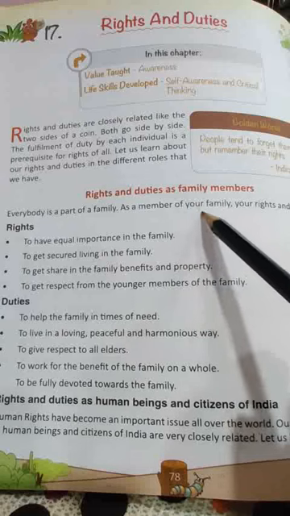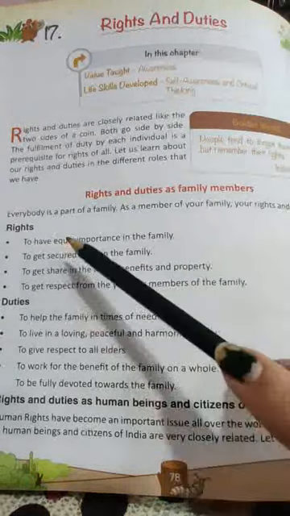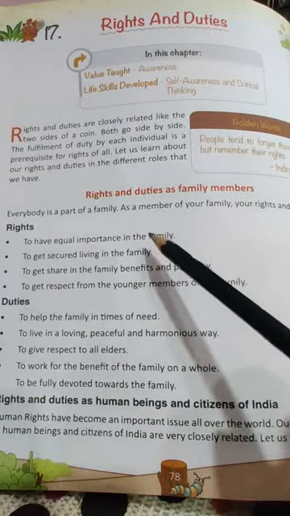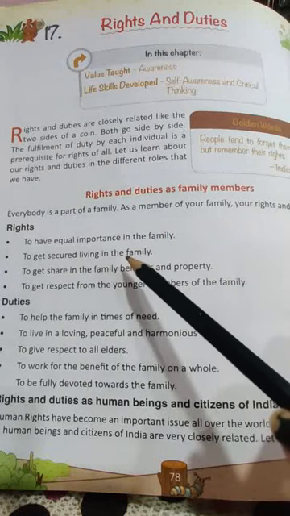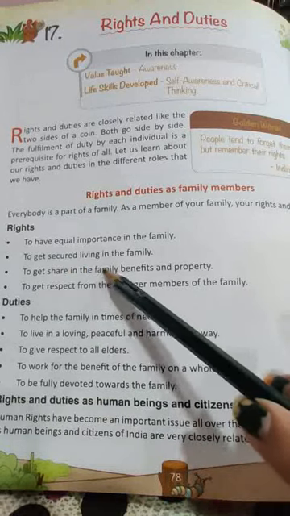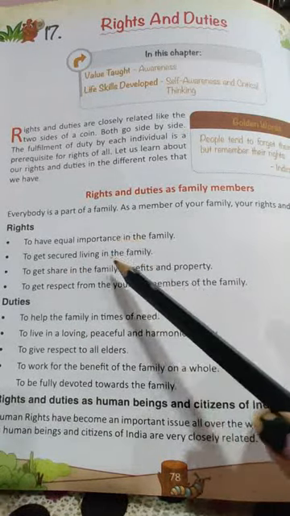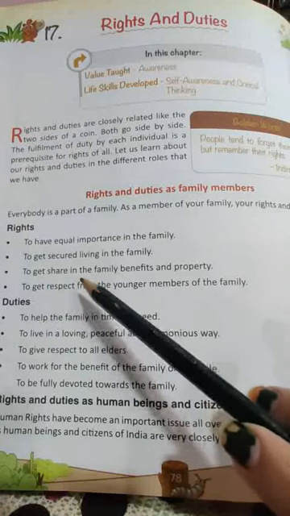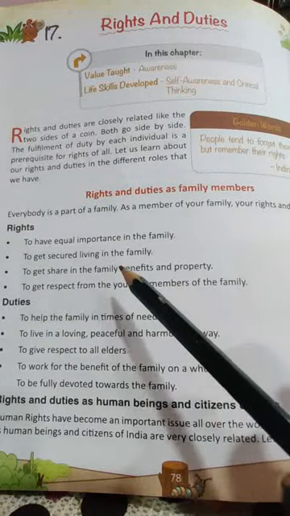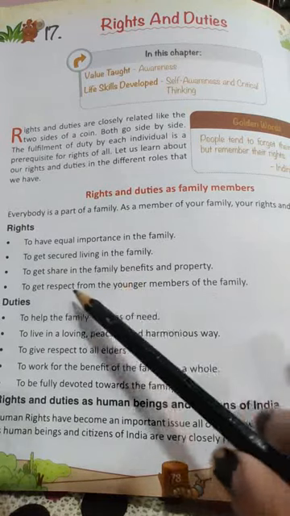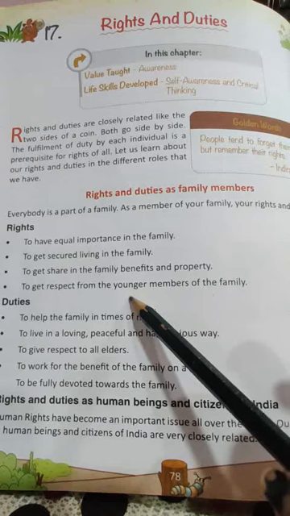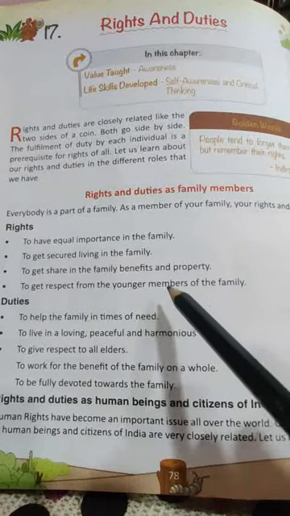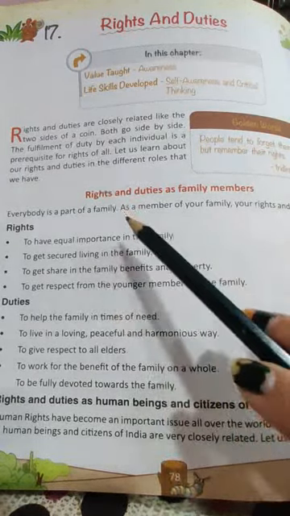As a member of your family, your rights include equal importance in the family. Every member in a family is equally important. Your siblings and your elders are treated equally in a family. We get secured living in the family; we feel safe living in a family. We all get shares in family benefits and property. We get respect from the younger members of the family: your younger siblings respect you, you respect your elder siblings, and you all respect your parents, grandparents, etc. So these are all the rights of living in a family.